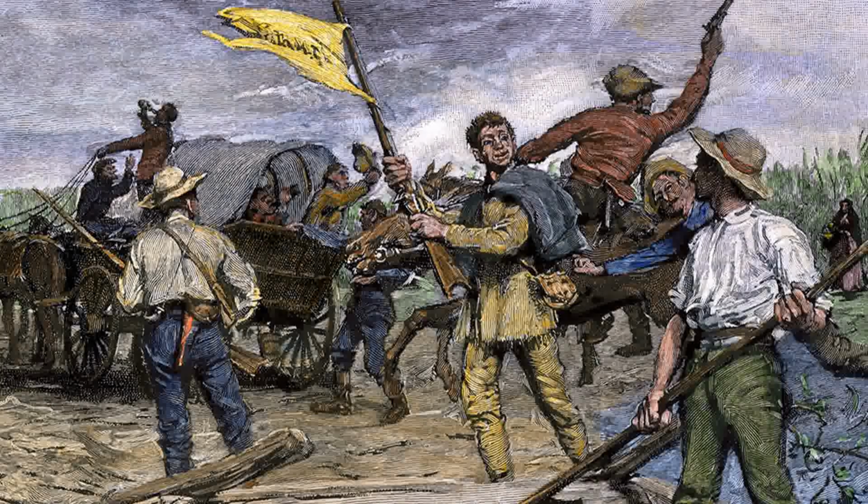In contrast, the South perceived themselves as the guardians of states' rights and a more conservative interpretation of the Constitution. The Southern states emphasized the importance of local governance and autonomy, viewing the federal government's interference as a threat to their way of life. They saw themselves as the inheritors of a more traditional and agrarian society, upholding values of hierarchy, honor, and the preservation of their distinct regional identity.